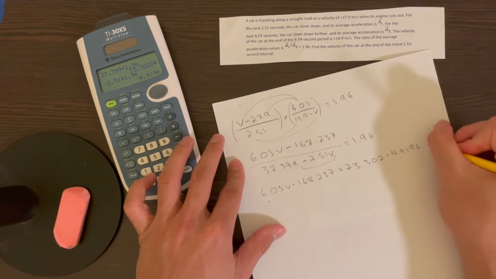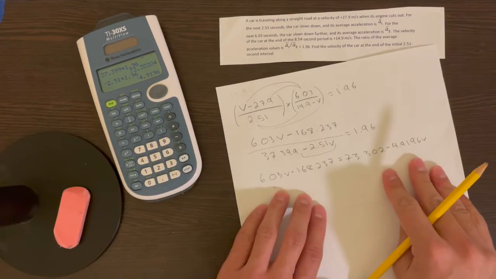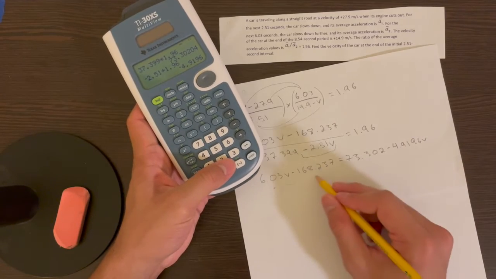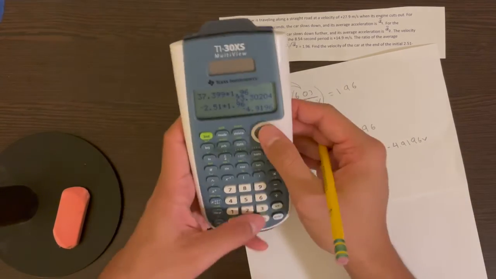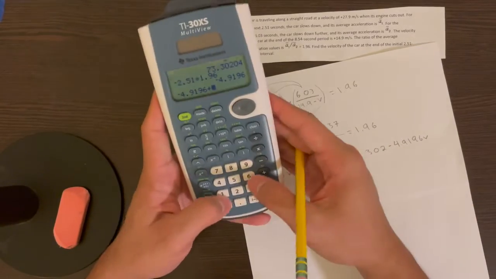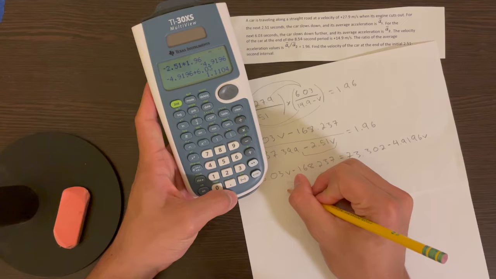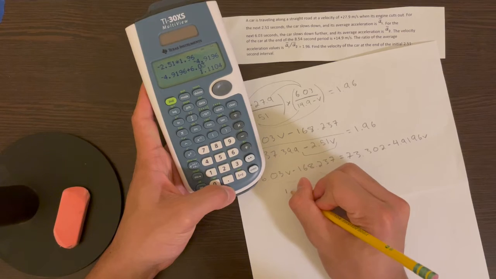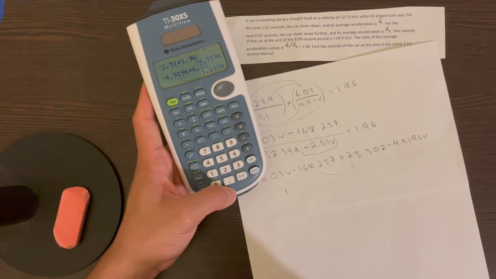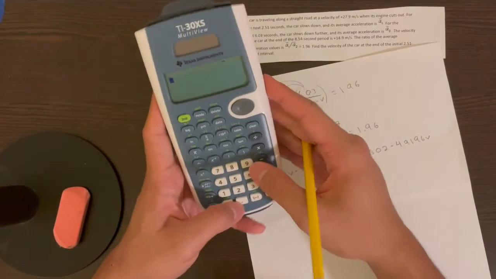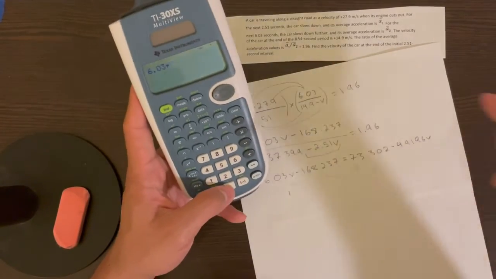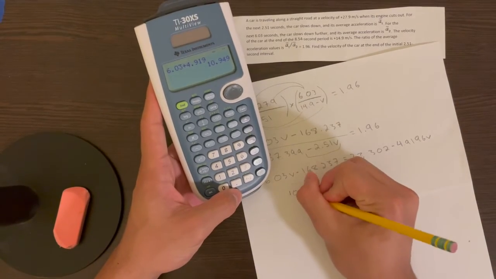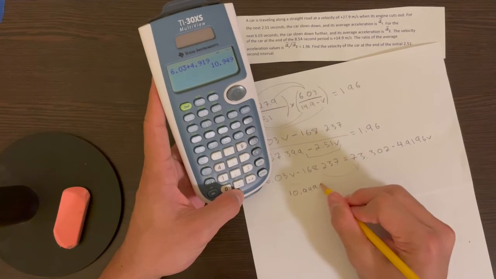So now we have these over here. Can't forget the V. Now we have these right here, and now we're just going to combine like terms. We're going to add this to this side, and we're going to add this to this side. So this plus 6.03. Now we're going to do 6.03 plus this number, 4.919. We end up with 10.949. And then we're going to do the same with the other side.